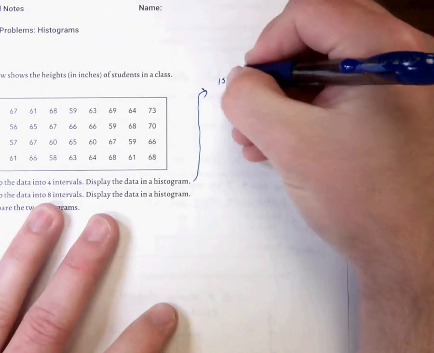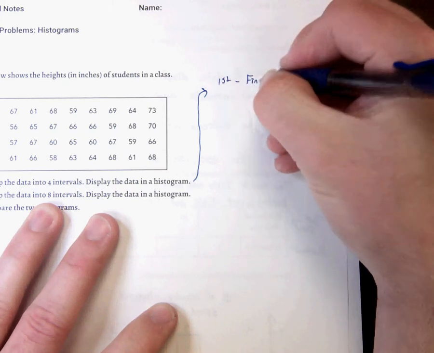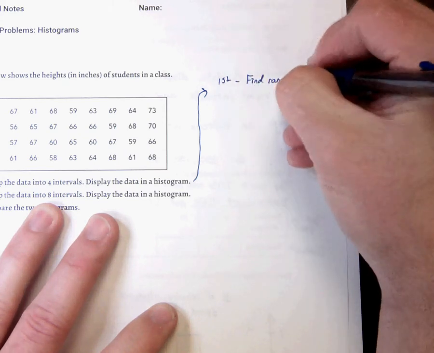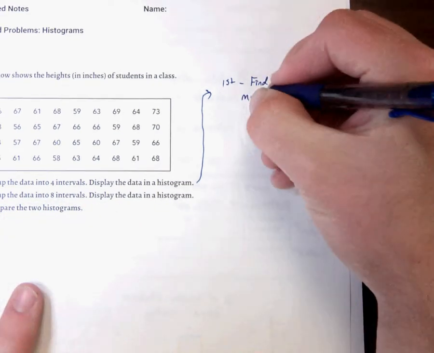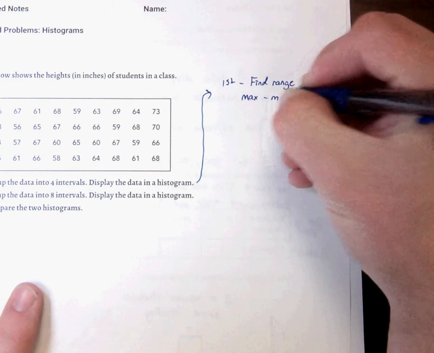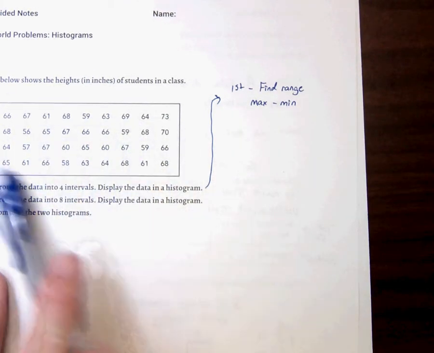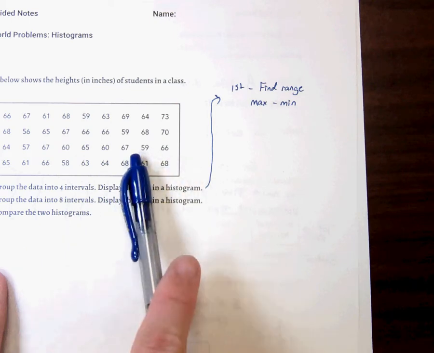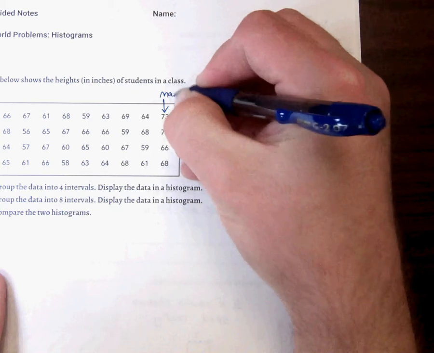Our maximum number, what's the biggest number? I only see one number in the 70s, it looks like. Right here, 73. That's our max. Our minimum number looks like 50. Alright, so 73 minus 50 equals 23 inches.